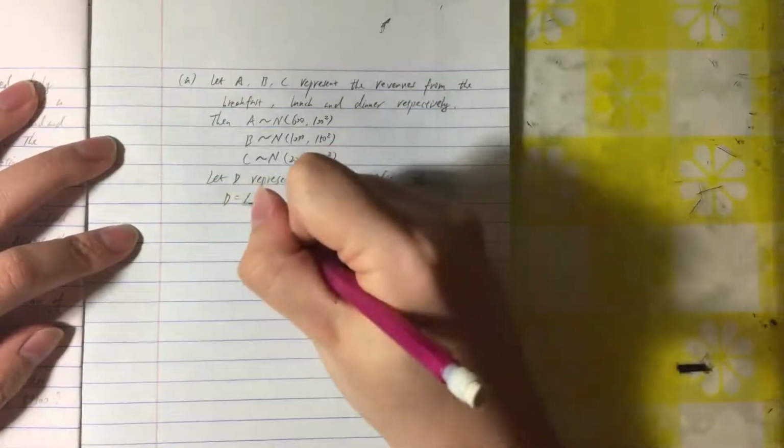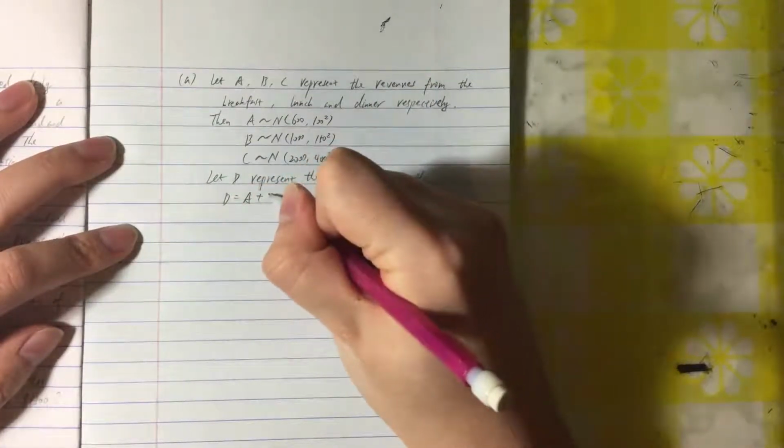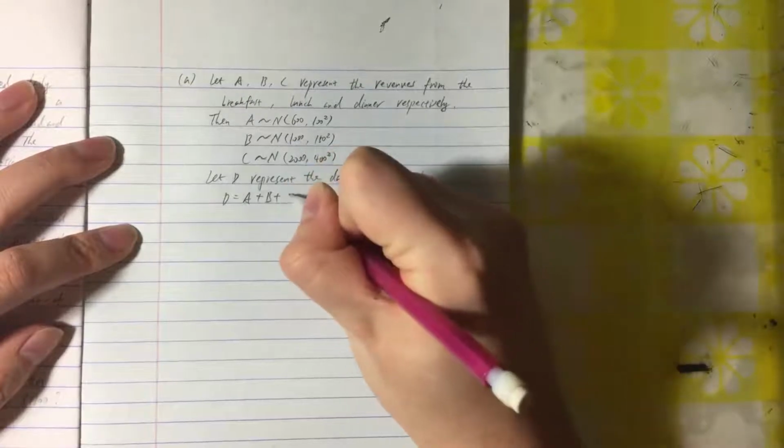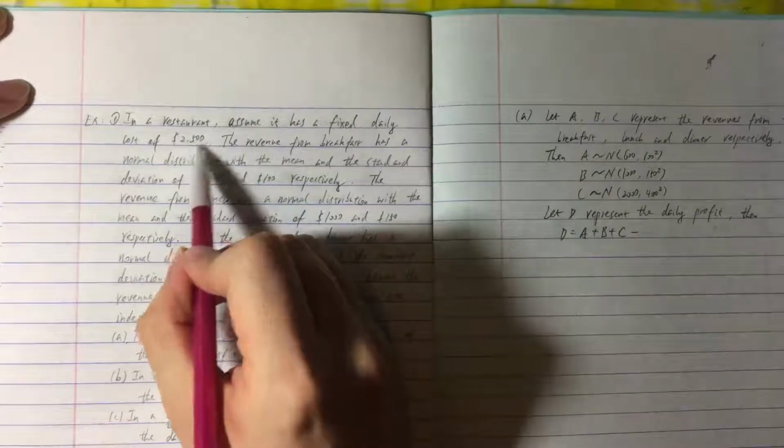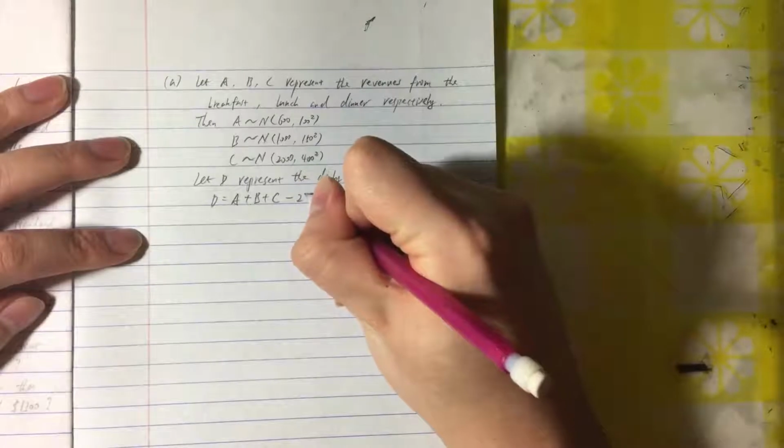We have revenue from breakfast, plus revenue from lunch, plus revenue from dinner, take away the fixed daily cost. Here the fixed daily cost is $2,500. Revenue take away cost is the daily profit.